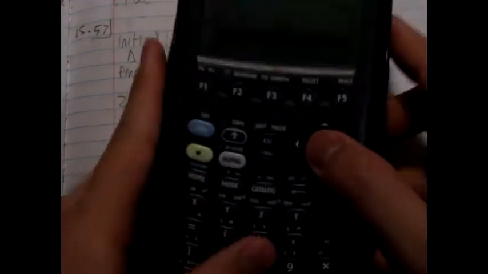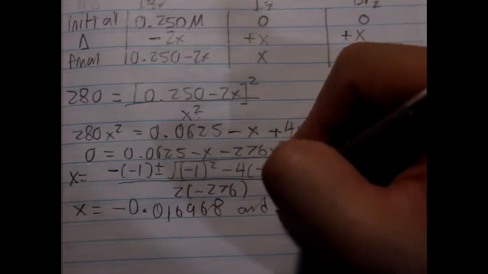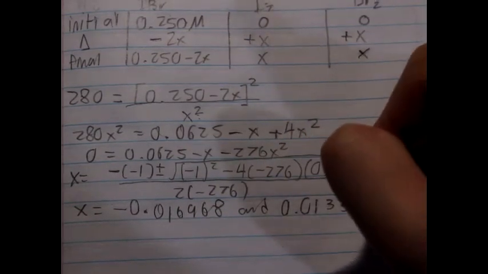Okay, so this is x equals, so we'll get x equals, let me put this in my calculator. I'm not going to do all of these calculations, I'm just going to solve it using my calculator because I'm lazy. Equals 0.0625 minus x minus 276 x squared. Okay, let's see. And the value is x. Alright, so I got x equals negative 0.016968 and 0.013345.